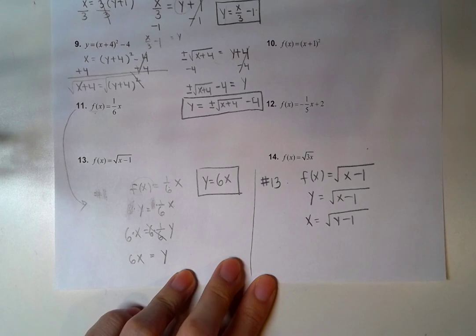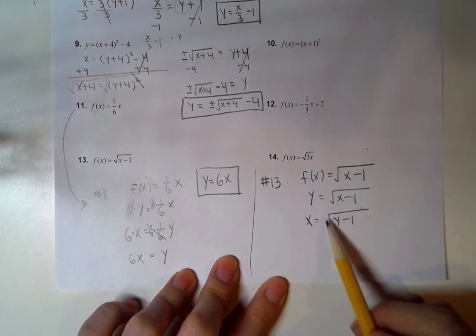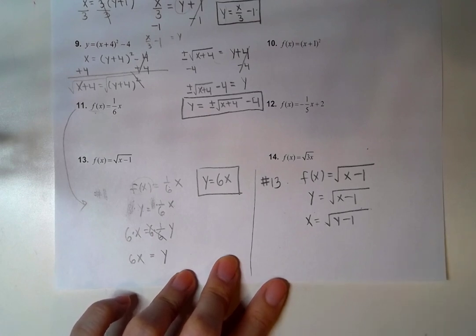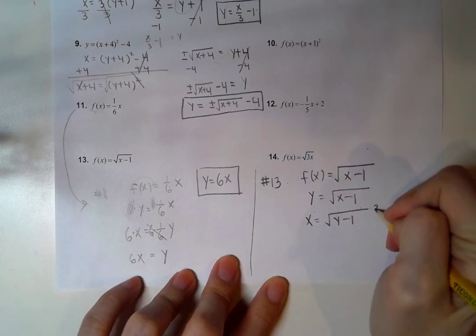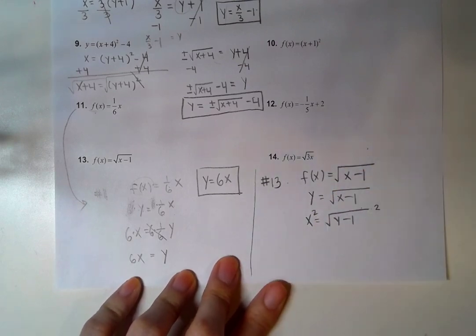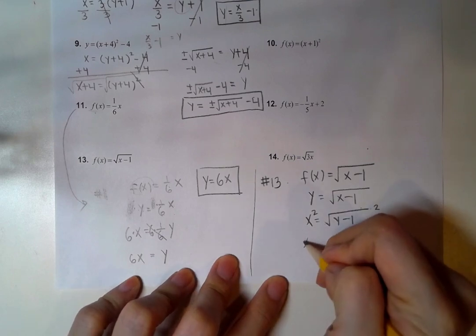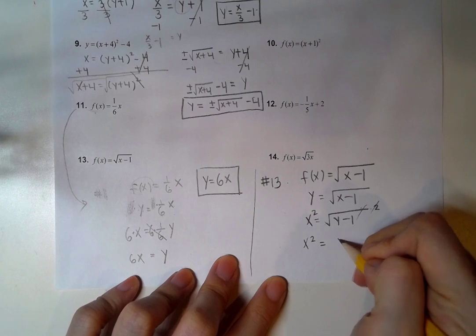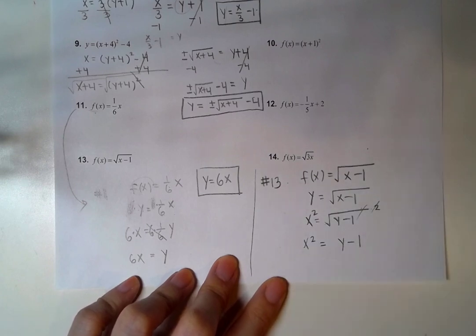And then you square, right? Because you need to get rid of the square root. Square, opposite of square, that's square root. Opposite of square root, that's square. So you square that. Square, square. Then you get x squared. And cancel, you get y minus 1.